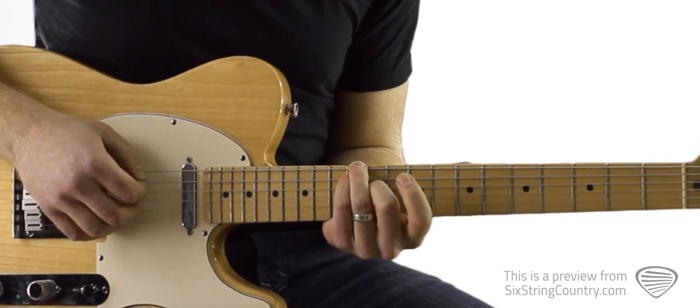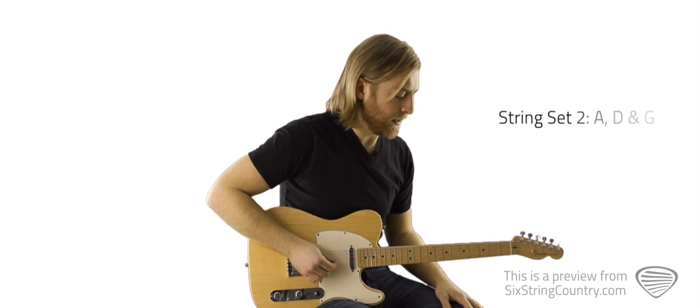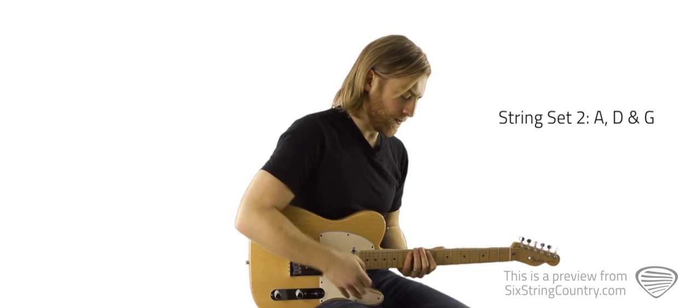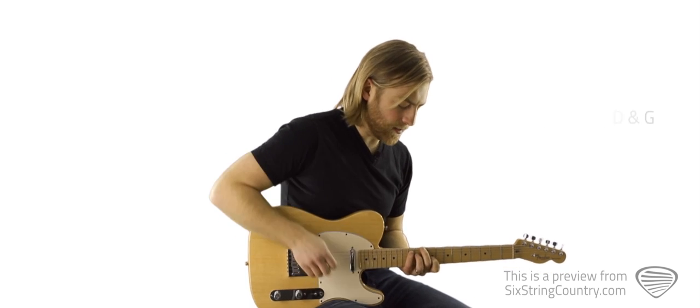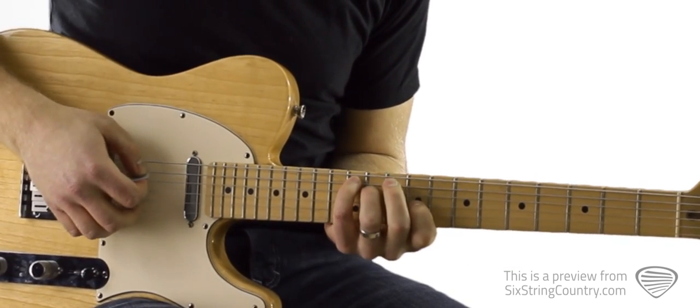So we have E, A, C sharp. Those are the three notes that make an A triad. All right, string set 2 is the A, D, and G string. So let's stay with this A triad theme here, and let's find an A triad with a root in the bass, or a root A triad.